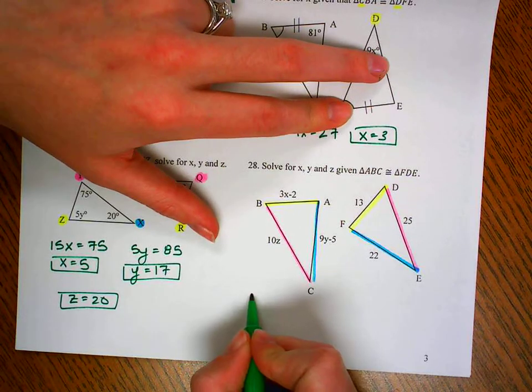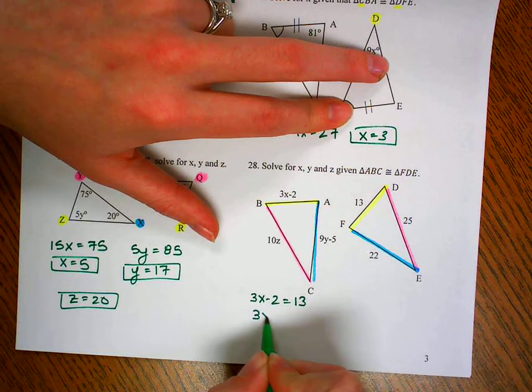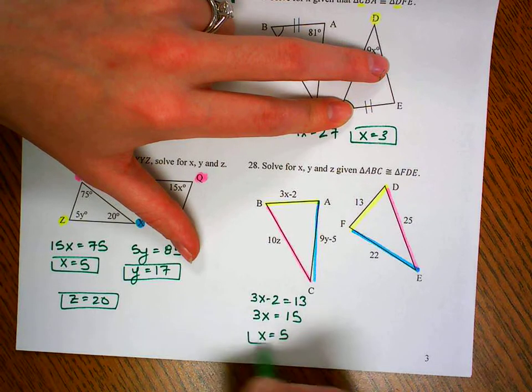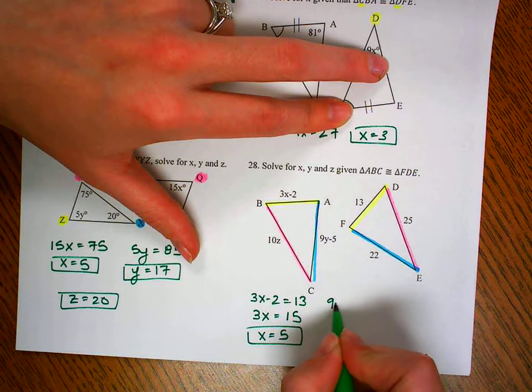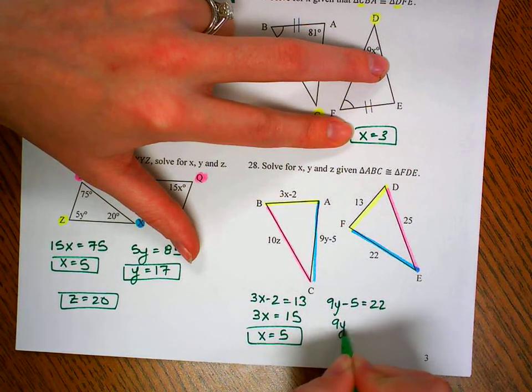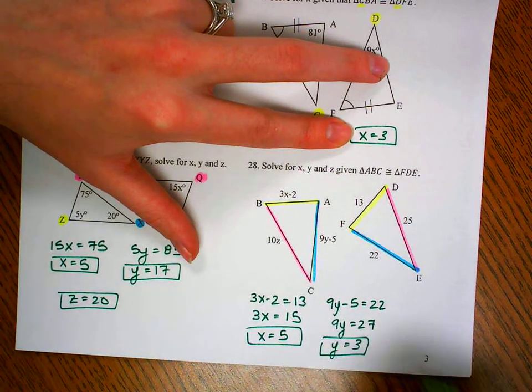Okay, let's start with x, which is yellow. So 3x minus 2 is going to equal 13. I'm going to add 2 to both sides and divide by 3. Y is on the blue side, so the blue sides are going to be equal because they're corresponding parts. We're going to add 5 to both sides. I'm going to divide both sides by 9, and I get y equals 3.